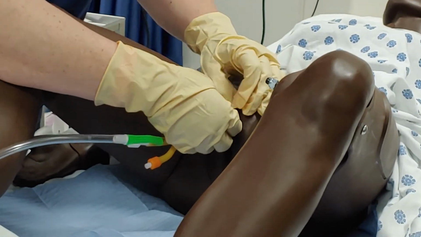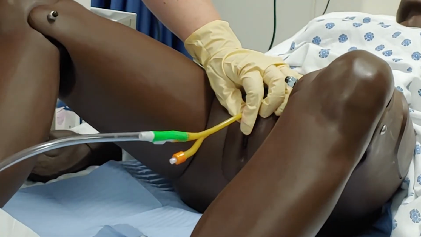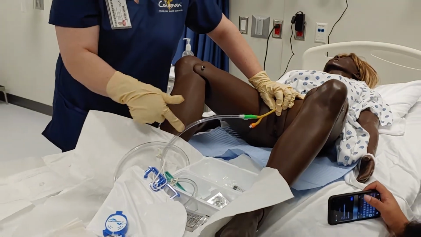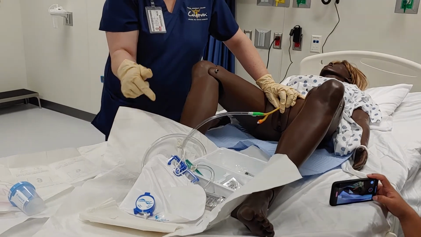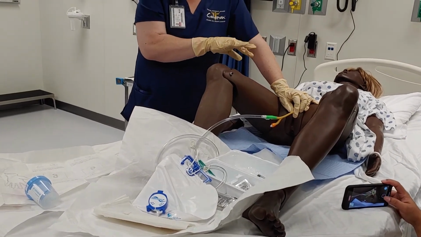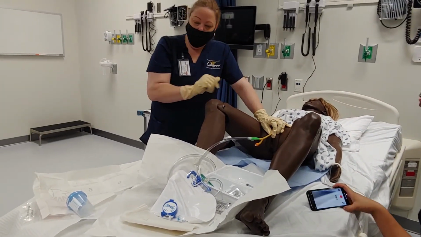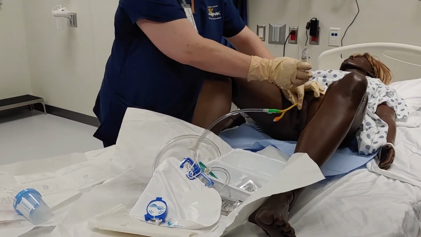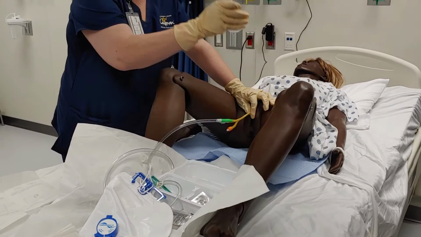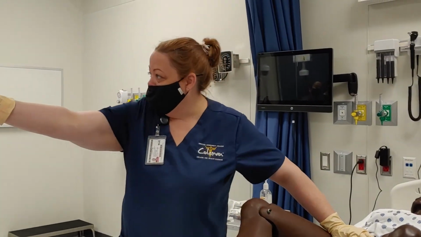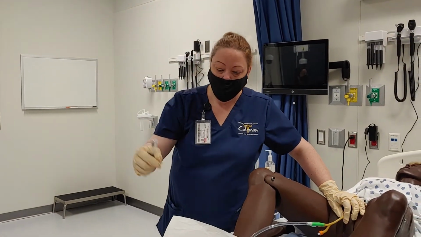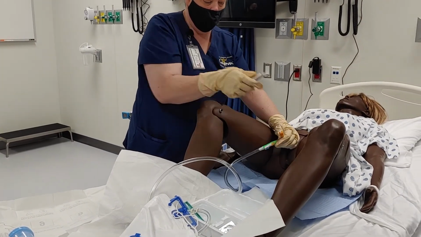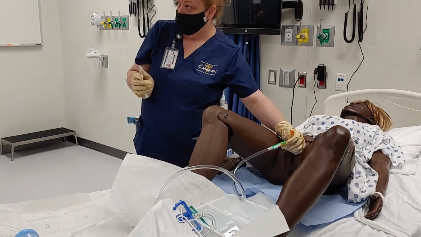Okay, so once that is in, I'm then going to use my non-sterile hand. Now, automatically you would see urine coming in this, okay? But, again, I don't think it was filled enough. While I'm holding this, I am now going to take my syringe, okay? My syringe that has 10 cc's of normal saline in it. And I am going to attach it to this end, this orange end.